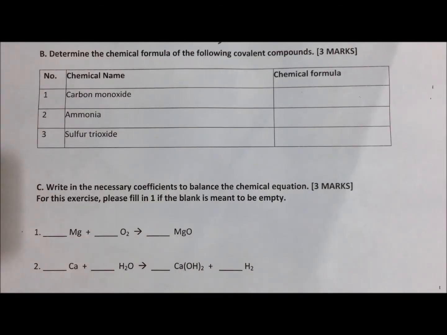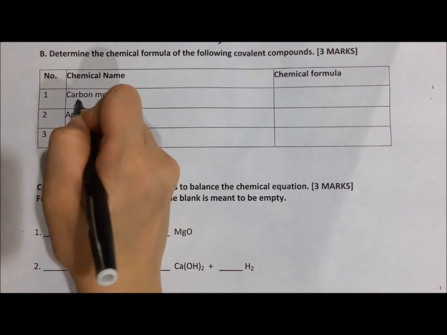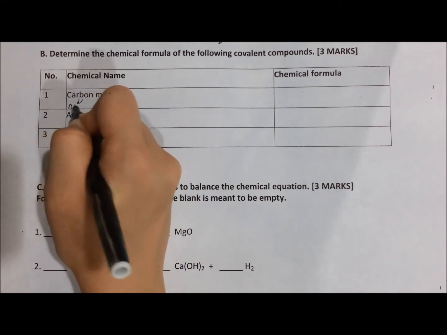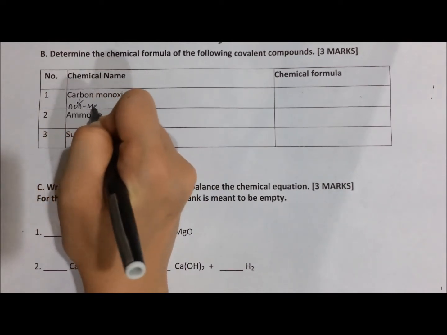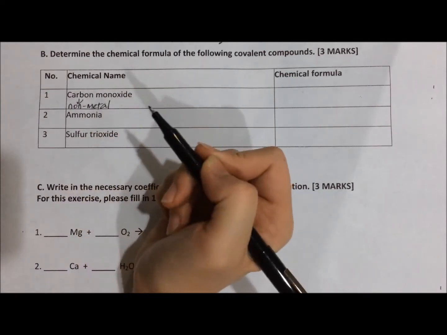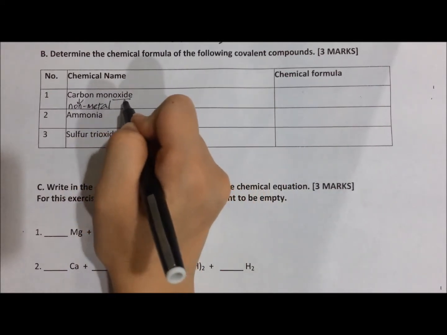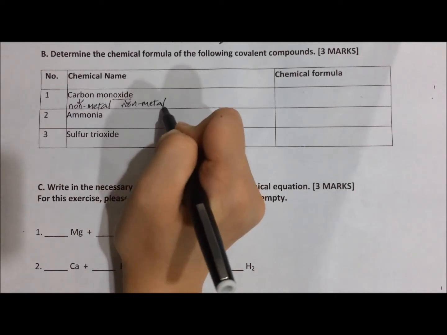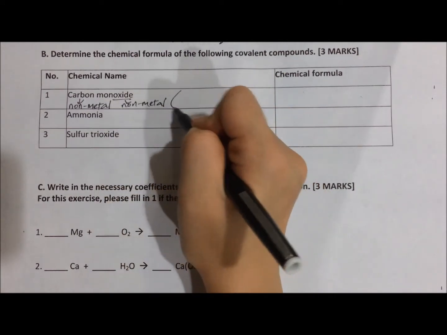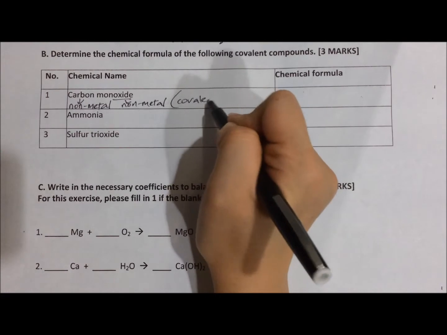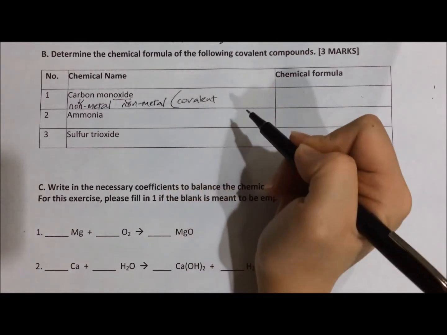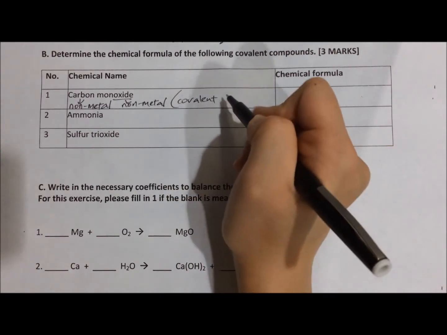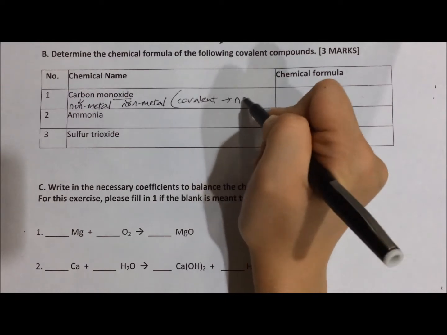Now we look at part B. Question 1. Carbon is a non-metal. Oxide comes from oxygen, is also a non-metal. So non-metal and non-metal gives me covalent compound. Because it's covalent, there's no need to bother about the ions. Just look at the name.